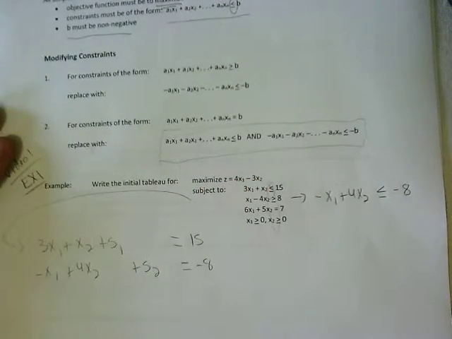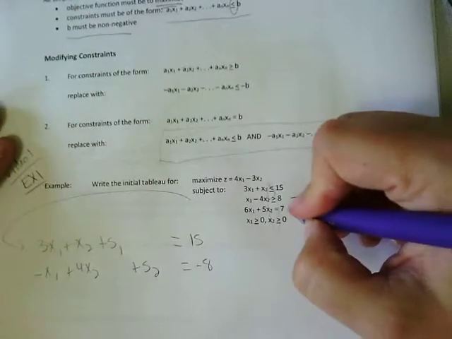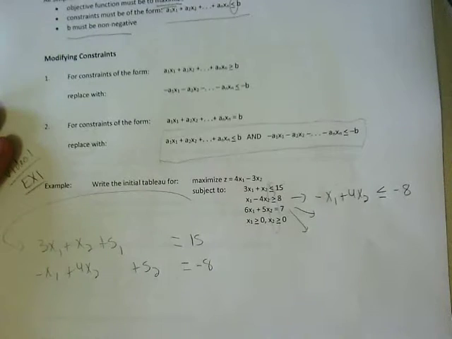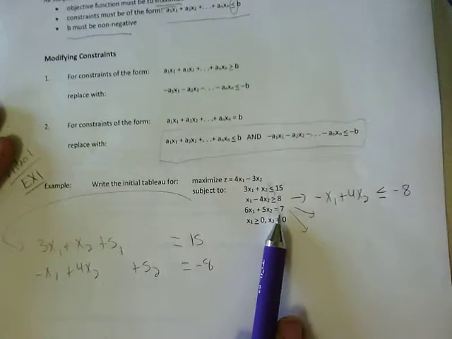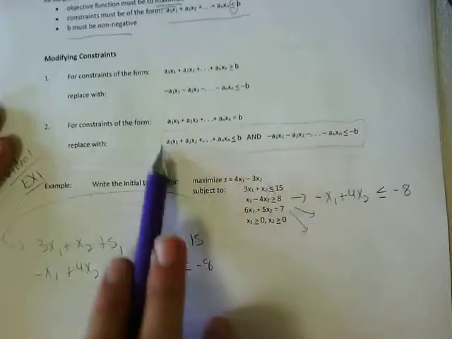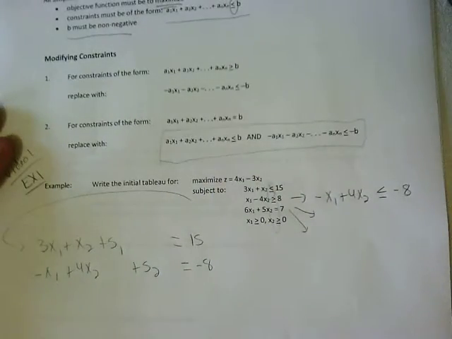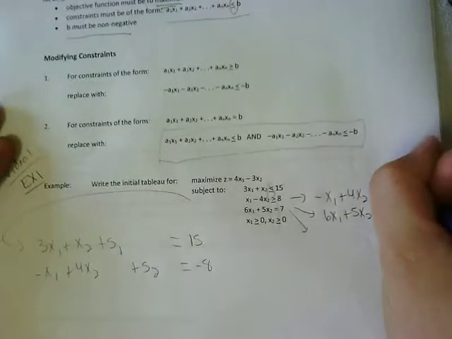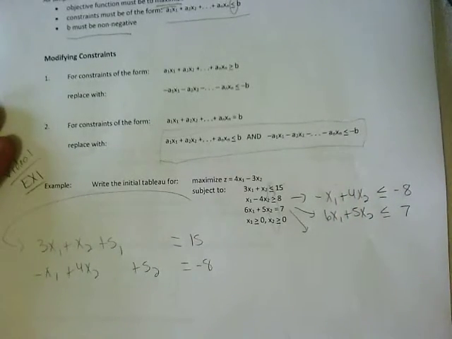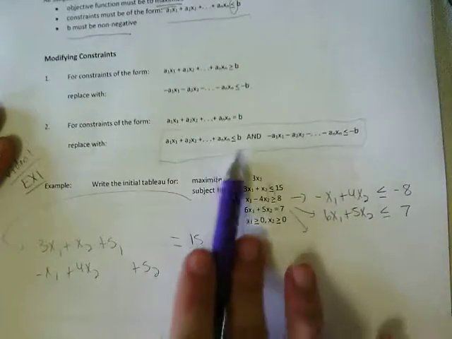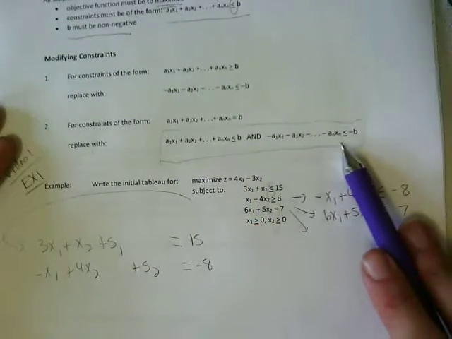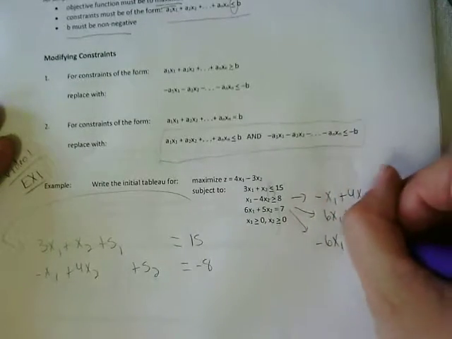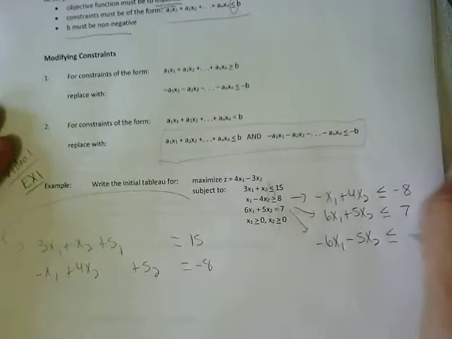All right. Now from here, this is one of those where I have to replace this with two different inequalities. If I have an equal to here, I can replace it with everything left alone with a less than or equal to sign. So 6x1 plus 5x2 is less than or equal to 7. And also making everything negative and flipping the sign. So negative 6x1 minus 5x2 is less than or equal to negative 7.